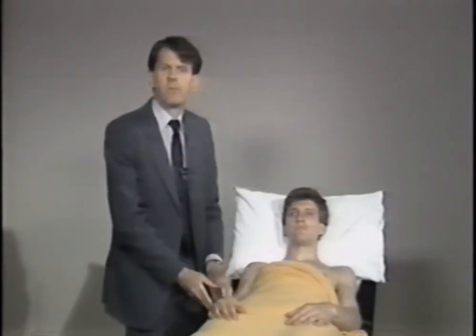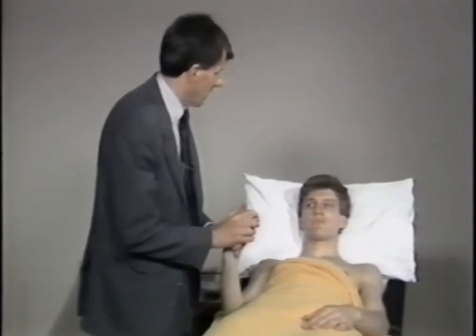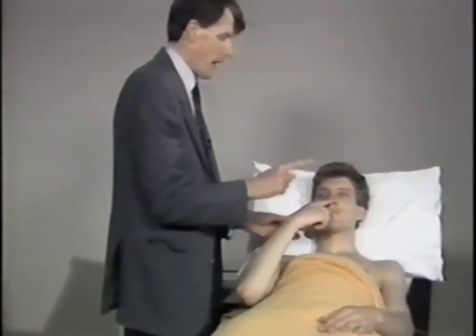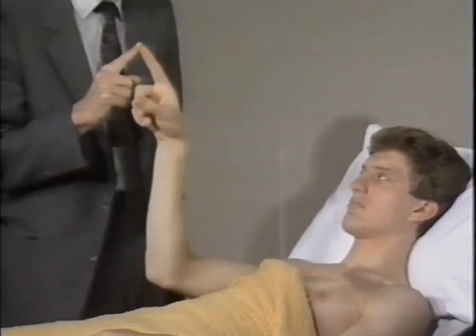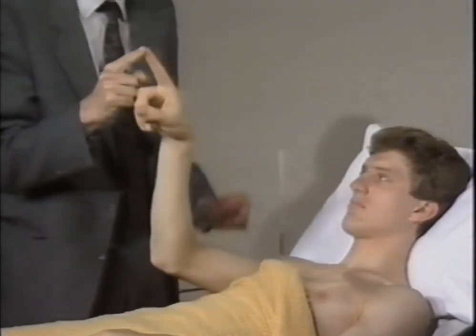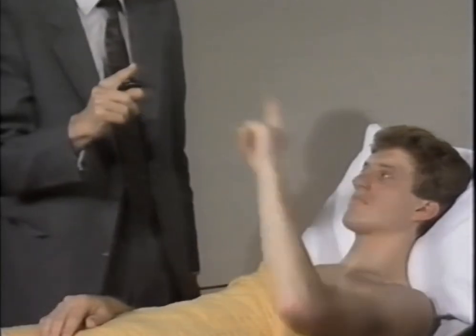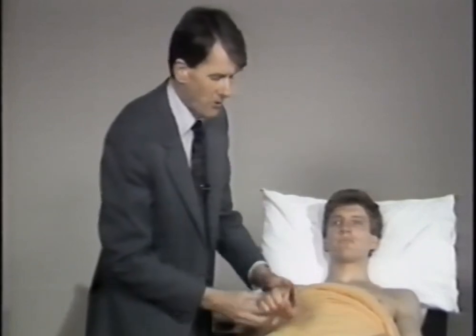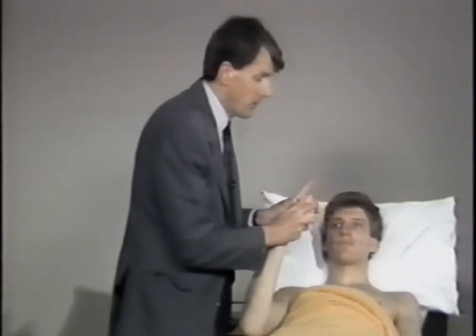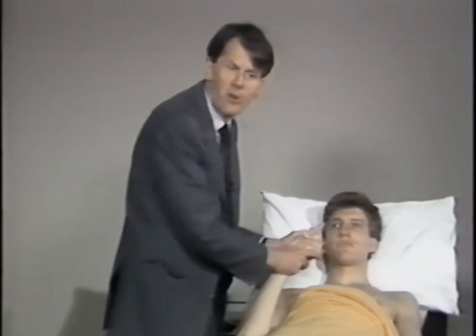Then I can do the finger-nose test. Can you put this finger on your nose, and now put it on my finger? Now your nose, now my finger. Now your nose, now my finger. And the other arm, now my finger, now your nose, now my finger. Quite normal. In cerebellar disease, the finger will tend to jerk on its way and may overshoot its target.